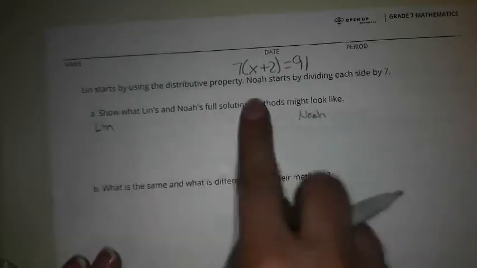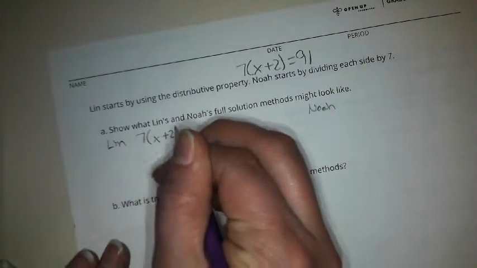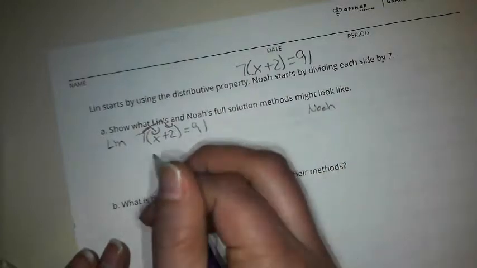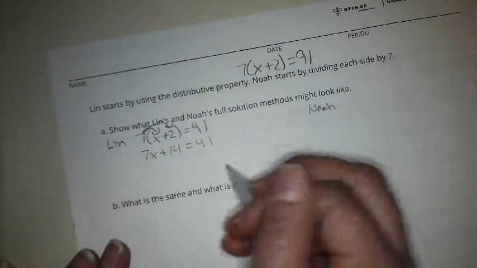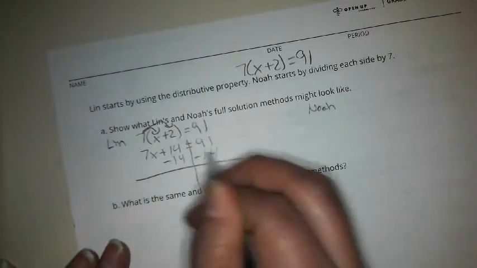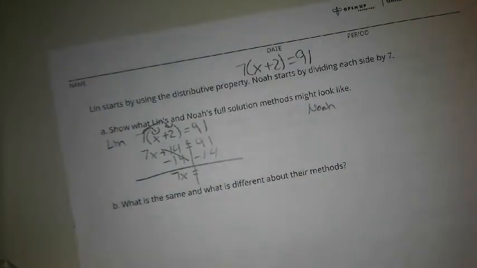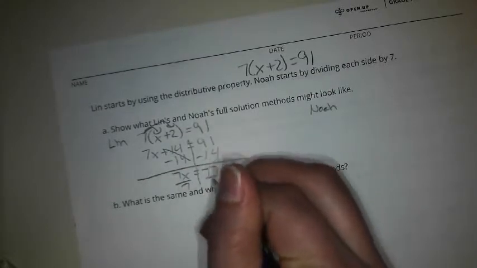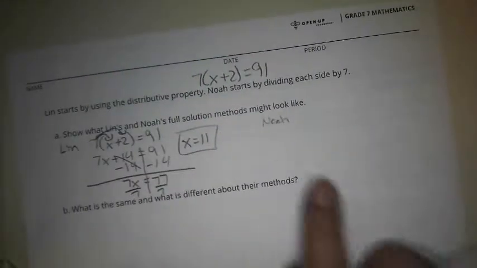Okay, so Lynn uses the distributive property. So how Lynn might solve this is taking 7 times x and 7 times 2. So she would have 7x plus 14 equals 91. She would subtract 14 from each side. I have 7x left. 91 minus 14 is 77. Divide both sides by 7. X would equal 11 for Lynn.